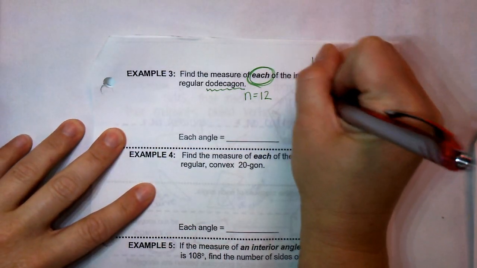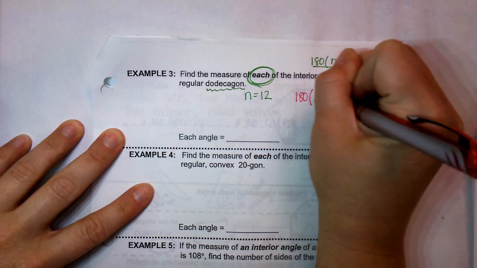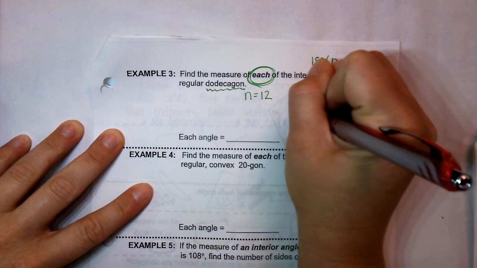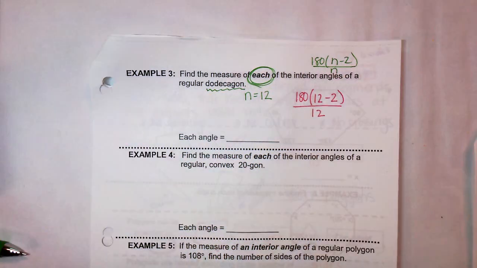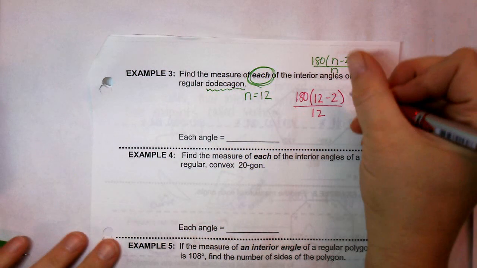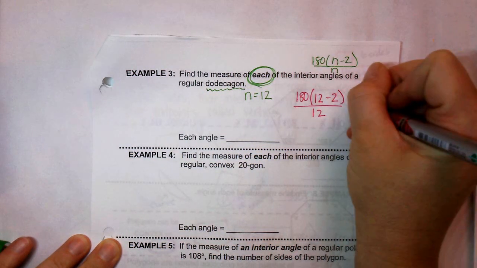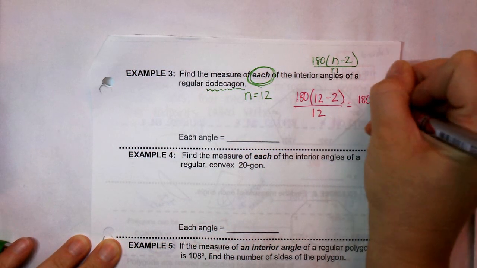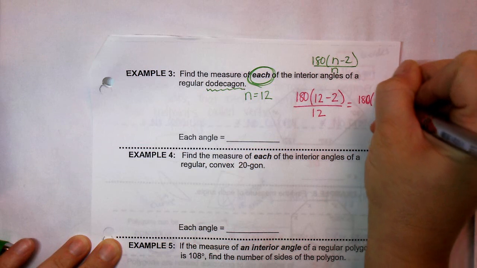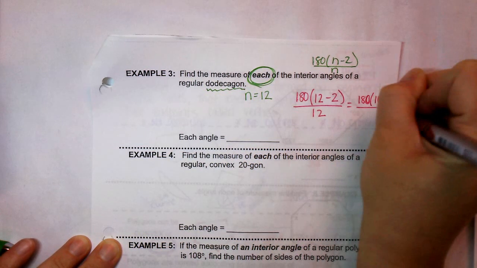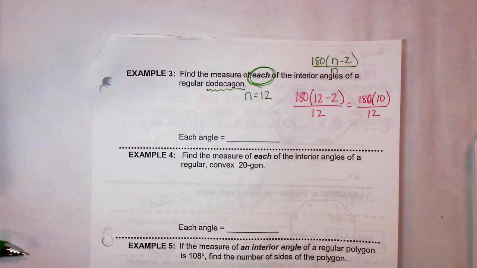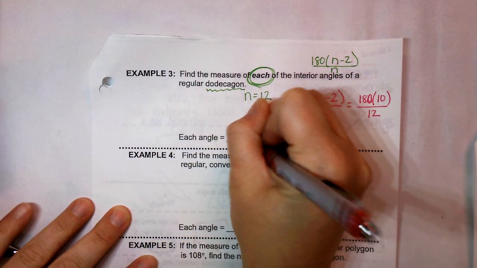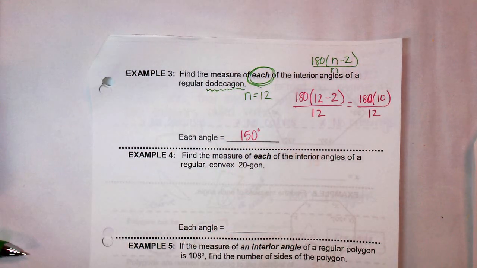So 180 times (12 minus 2), all divided by 12. And now just simplify or type it in your calculator. So I have 180 times 10 over 12. In the calculator, I type that in and I get 150 for each angle of my dodecagon.